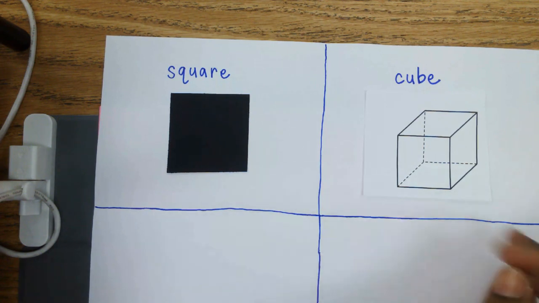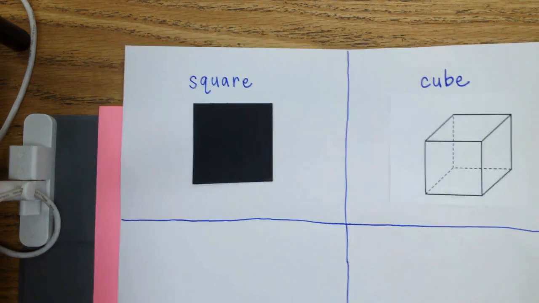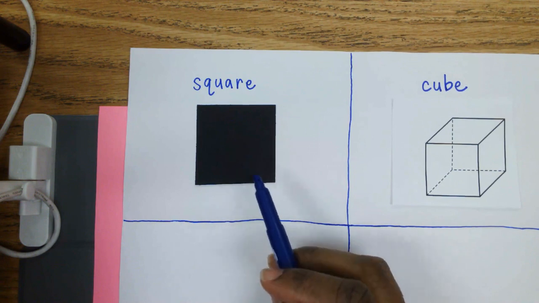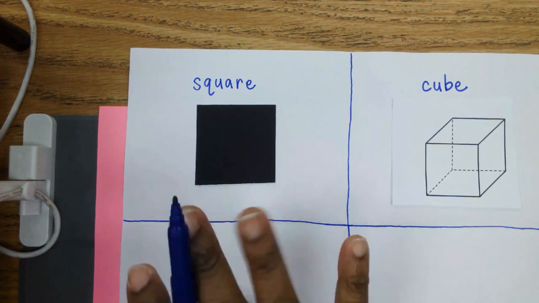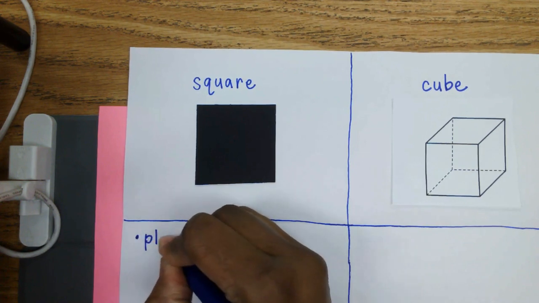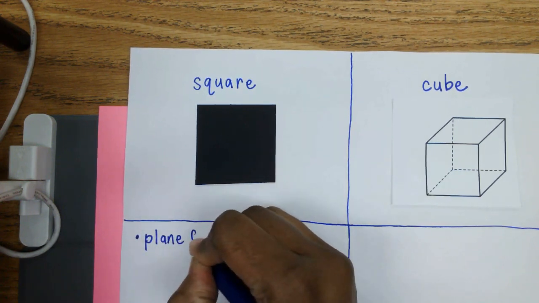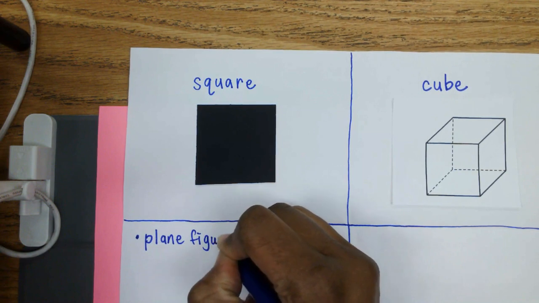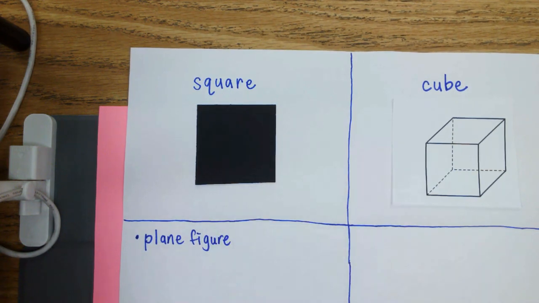Now our learning target was to compare and contrast the plane figure. So I'm going to put a little note. Well, actually, the plane figure just has length and width, so it's flat. So I'm going to put a little bullet and write plane figure. This is how they are different.